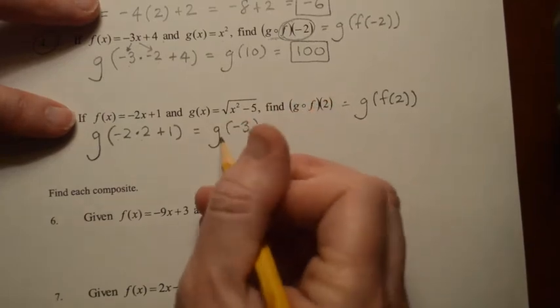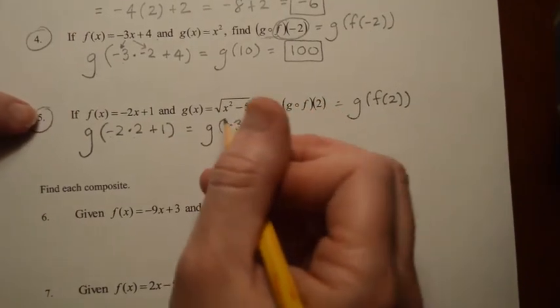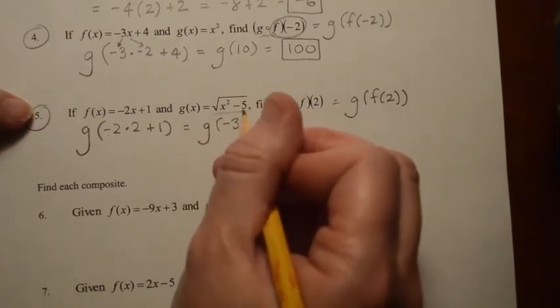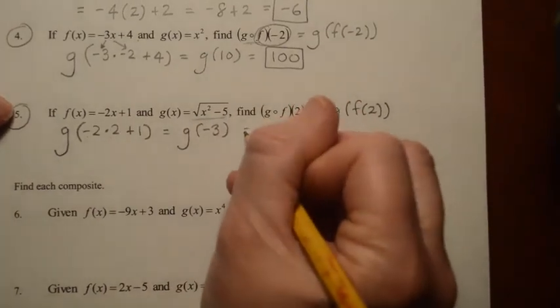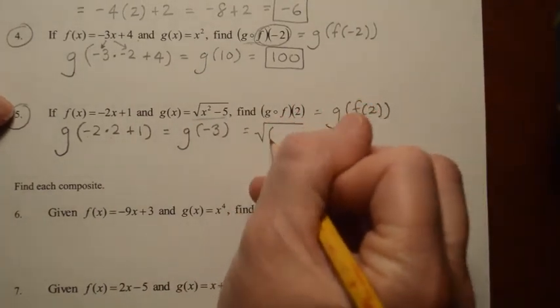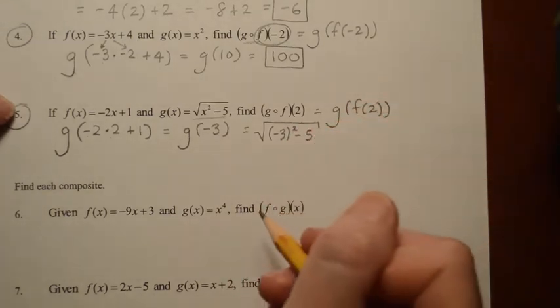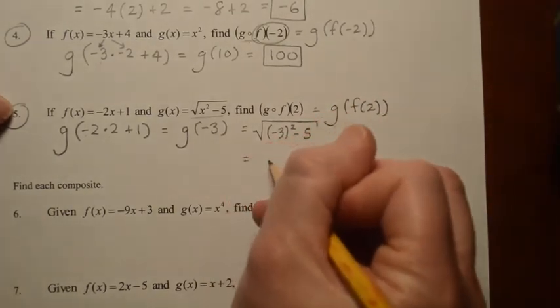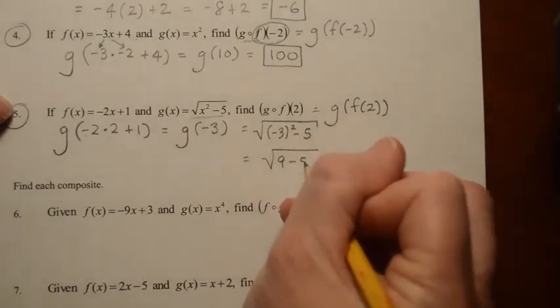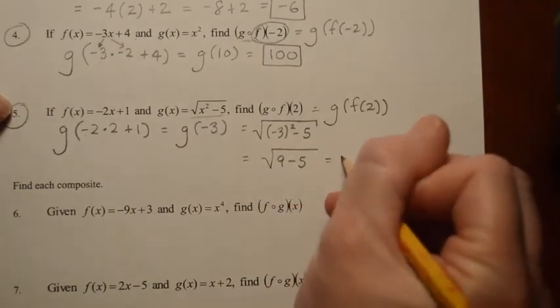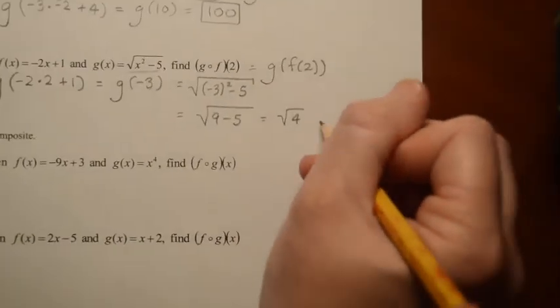All right, so now g knows negative 3 is coming in. So we're going to put negative 3 in there. So we're going to get the square root of negative 3 squared minus 5. That gives us the square root of 9 minus 5, which is the square root of 4, which is just 2.